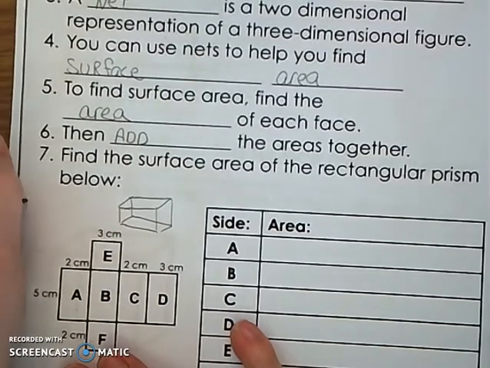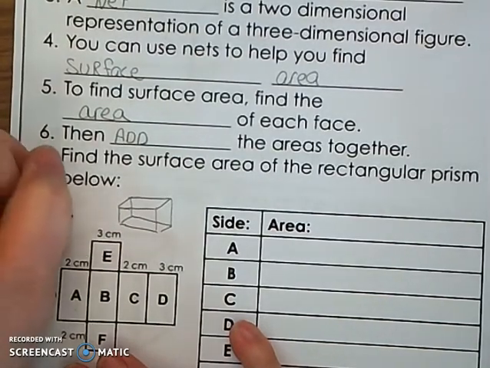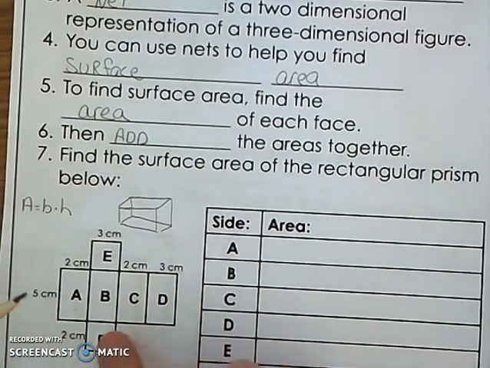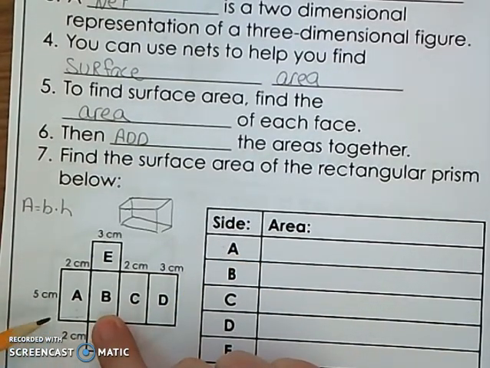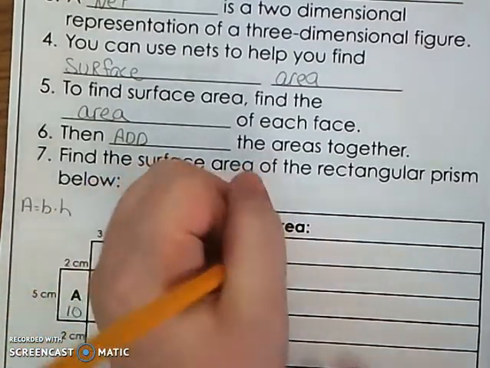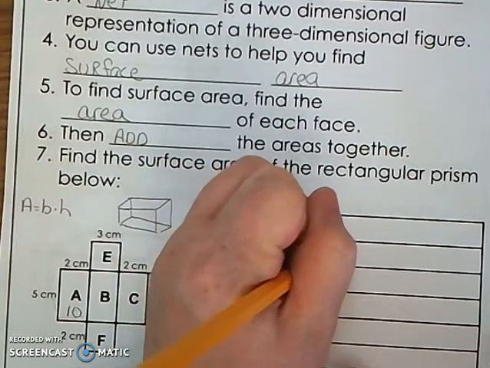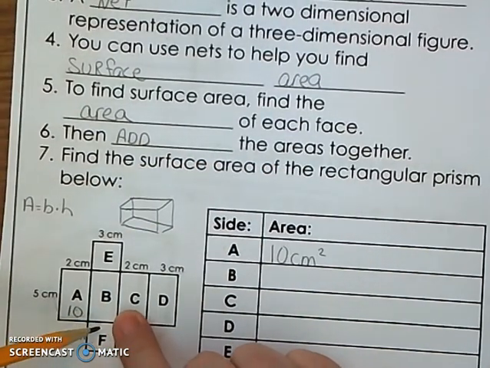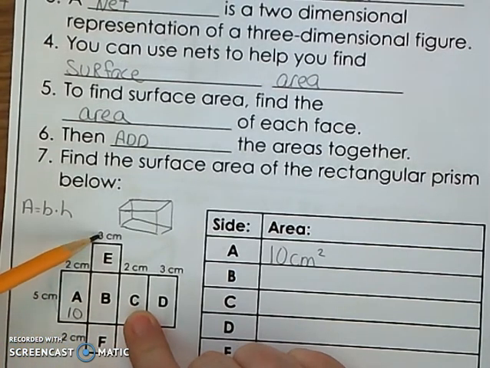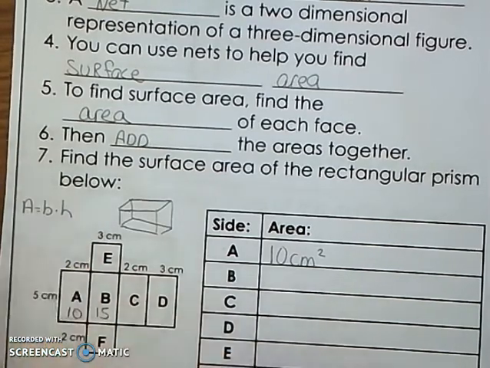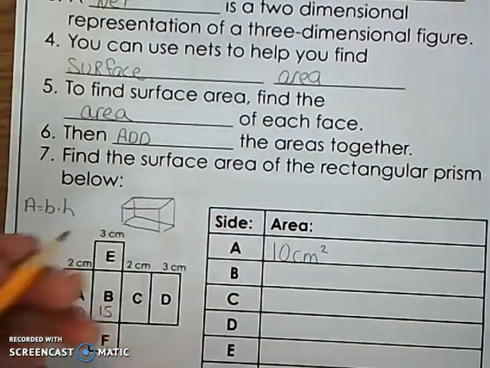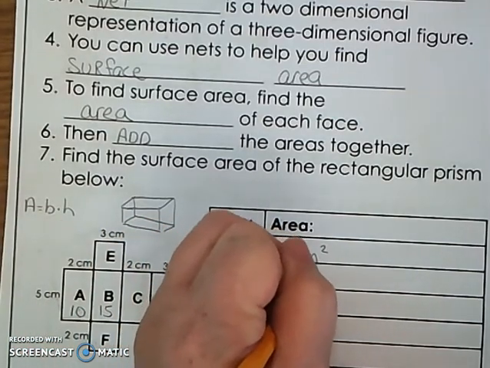So remember, to find the area of a rectangle, we do base times height. So let's look at side A, which is right here. It has a base of 2, a height of 5. So A has an area of 10 centimeters squared. B has a base of 3, because right here, this is 3, so that means this is 3. And a height of 5. 5 is here, so that means it's here. So 3 times 5 is 15. So the area of B, the face B, is 15 centimeters squared.